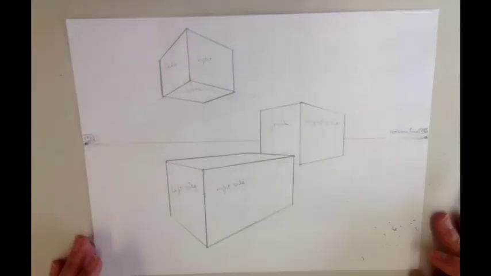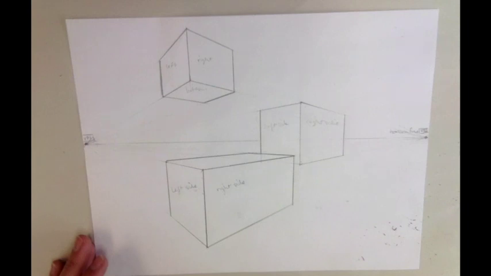You can see that you have to do a lot of erasing, so drawing lightly is a really good idea. And let's draw a few more boxes. Your goal should be to draw at least 5 boxes. We already have 3. And then I'll show you how to color them so they look realistic.